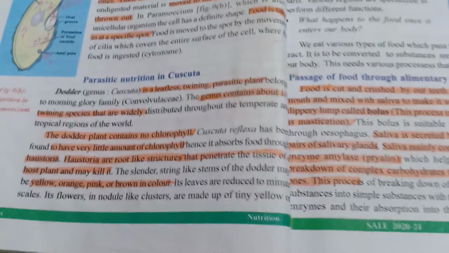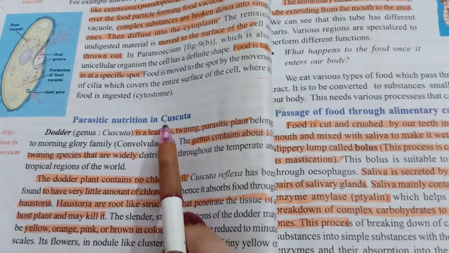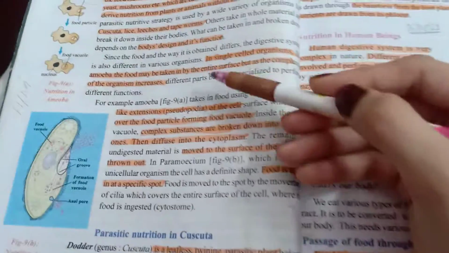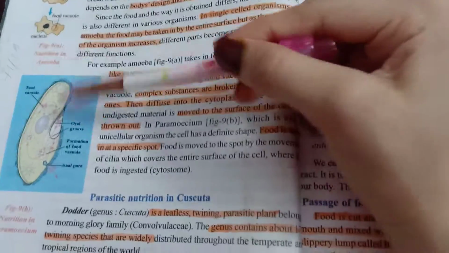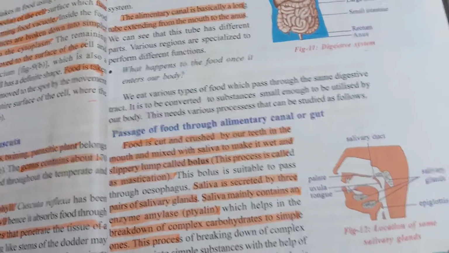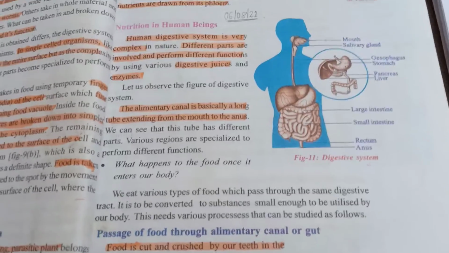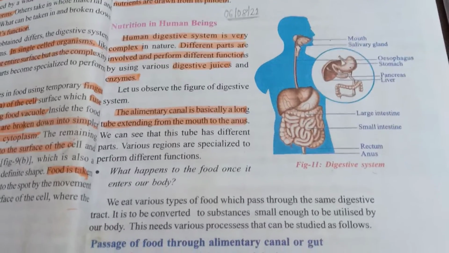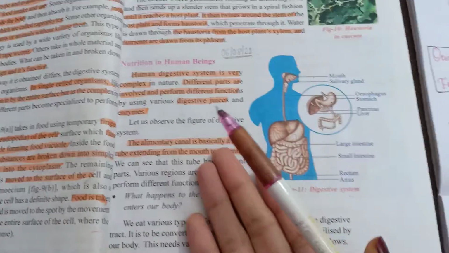So students, in our last class we have seen the parasitic nutrition in the plant Cuscuta and the holozoic nutrition in unicellular organisms, that is amoeba and paramecium, right students? In today's class we will see holozoic nutrition, but in multicellular organisms. What are the multicellular organisms? Right, of course, human beings are multicellular organisms. So we will see the holozoic nutrition in multicellular organisms.